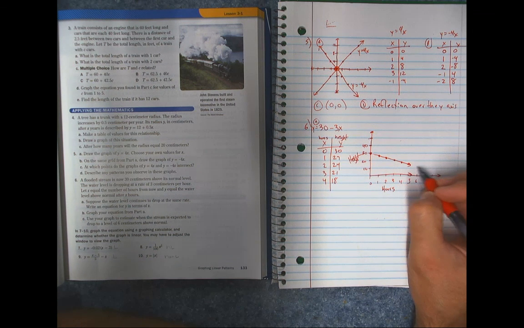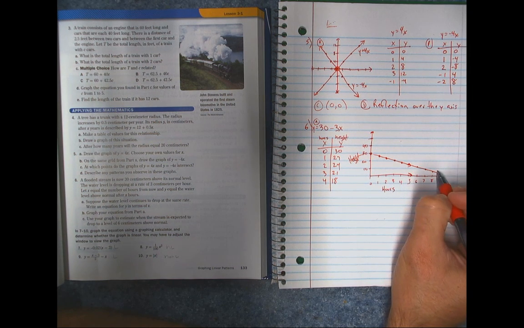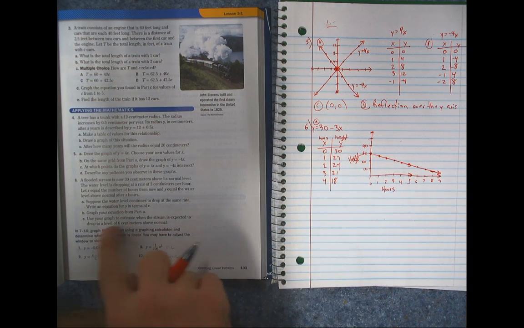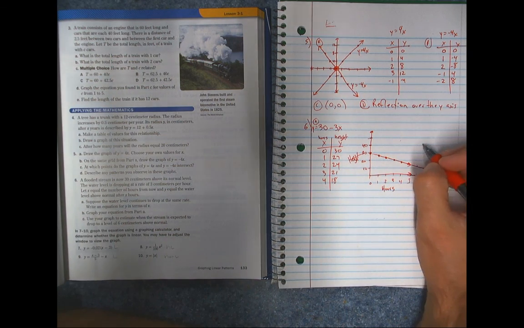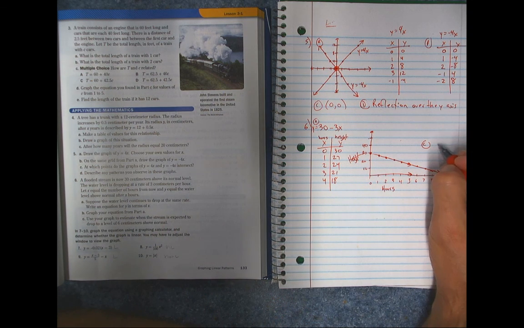So 15, and then 12, and then 9, and then 6. And so on your graph, this point right here represents 6 centimeters. And so the answer here for letter C, estimate when the stream is expected to drop to a level of 6, is in 8 hours.